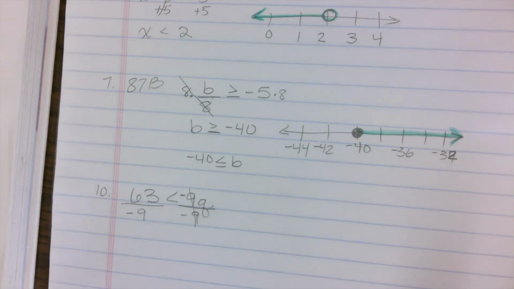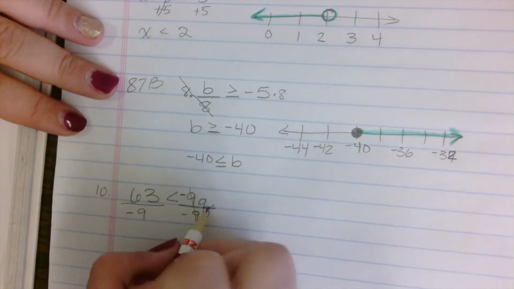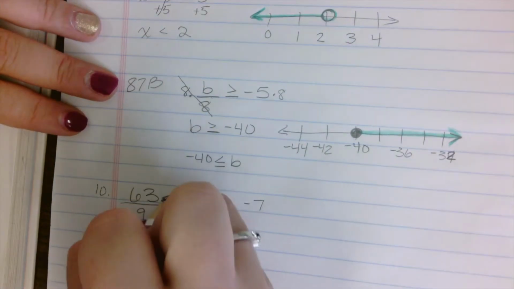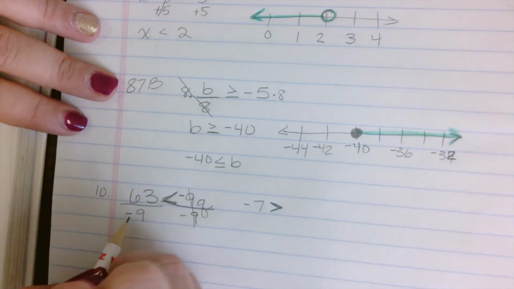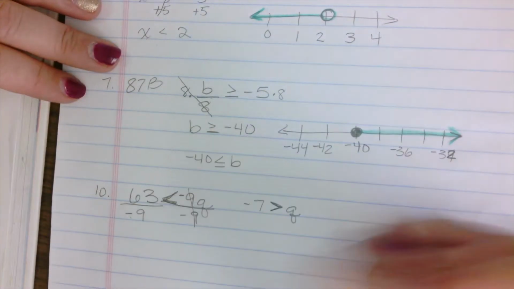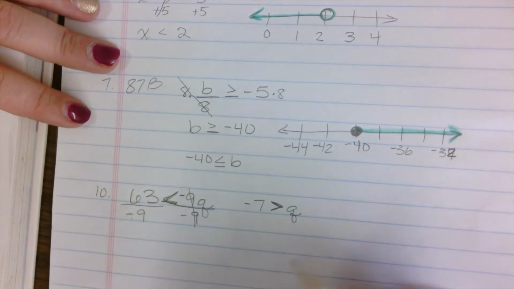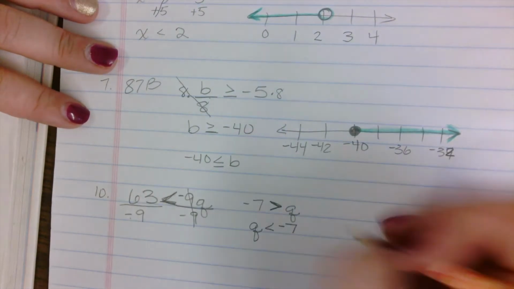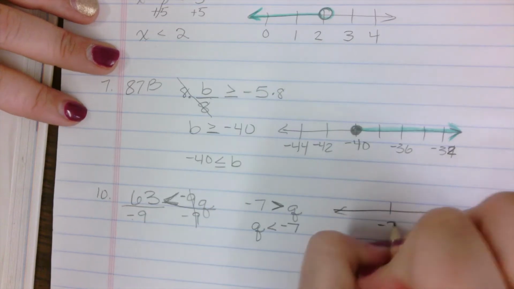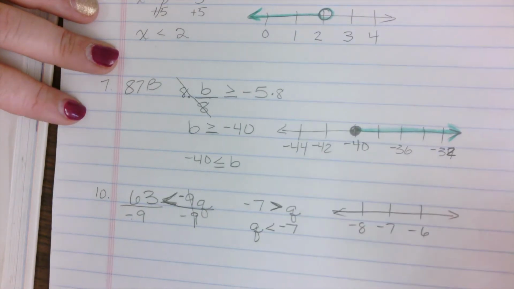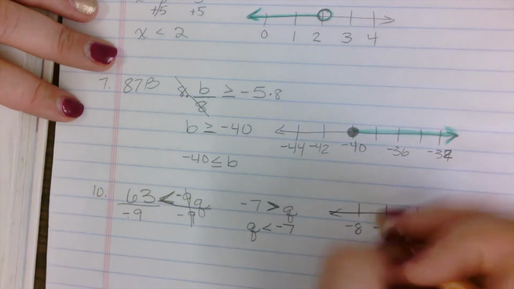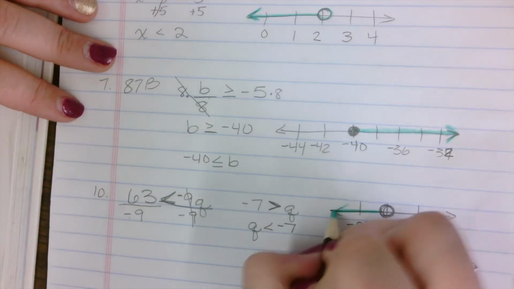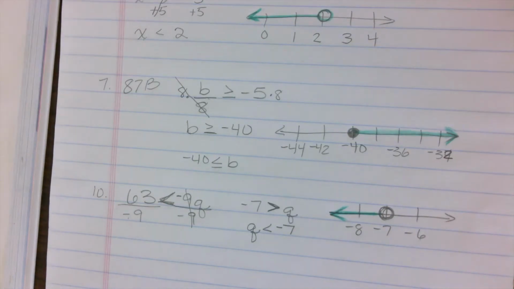Dividing by negatives switches our sign. So right here we have 63 is less than. 63 divided by negative 9 is negative 7. This was less than. Now it's going to become greater than because we multiplied or divided by a negative, and then it's equal to q. So if negative 7 is greater than q, that also means that q is less than negative 7. And we just reverse the order of it. So if we graph this and we have -7, -8, -6, it is not equal to. So open circle, and then it's less than -7, which means less than would be to the left. And that would be our example right there.